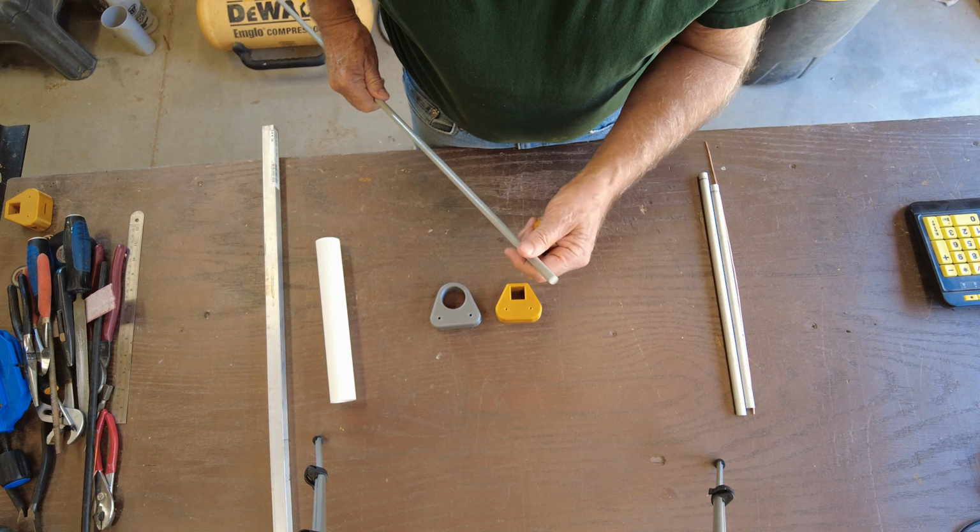I have these 3/8 inch fiberglass rods. They come 4 feet long. They're actually electric fence posts. There are clips that attach to these for holding the wires. But these things are very inexpensive, about $2.19 for this one. And I designed this particular bracket so that this would fit on here.